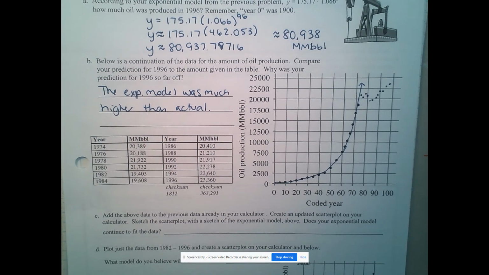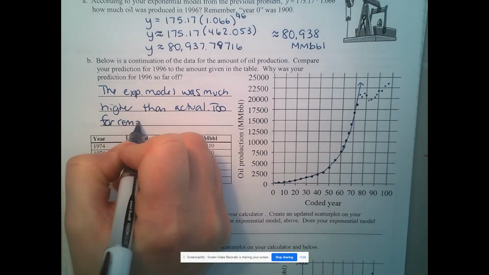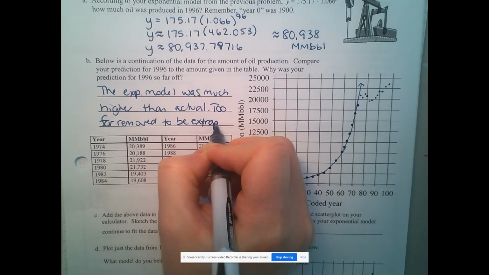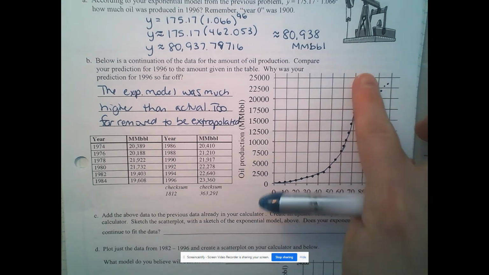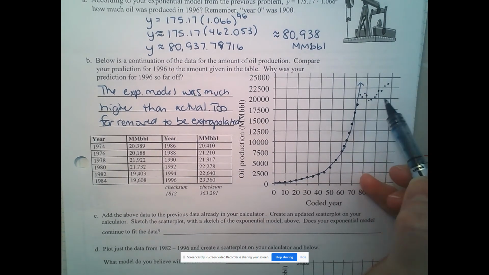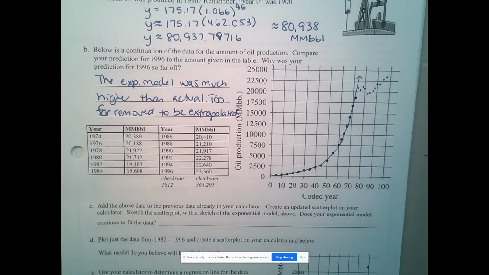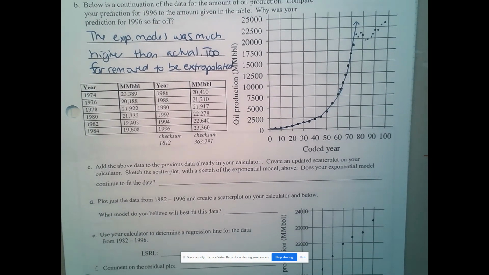And then there's a phrase that comes up. It says it's too far removed to be extrapolated. And what that means is that after a period of time, a pattern that might have worked for a while doesn't always continue to work. And what we can see from the graph is that if we continued this exponential model, it doesn't hit any of these points over here on the right at all. So what we're going to look at is a piecewise graph where maybe it follows a pattern for a certain period of time, but then it might change the pattern that it's following.